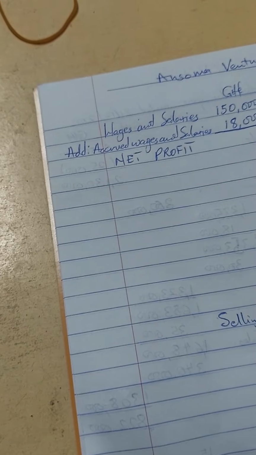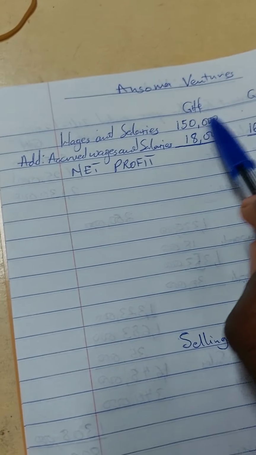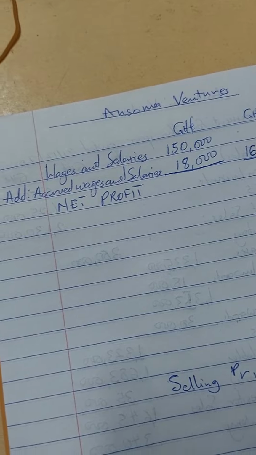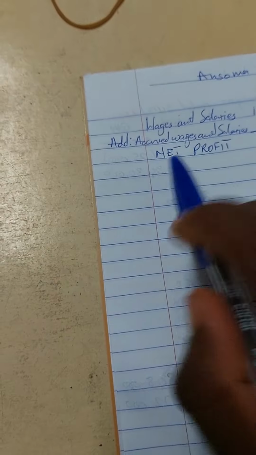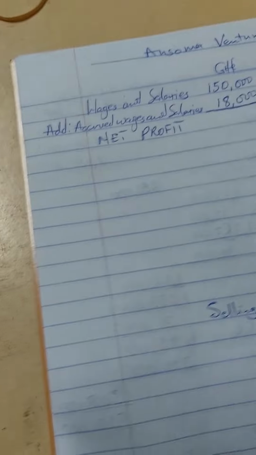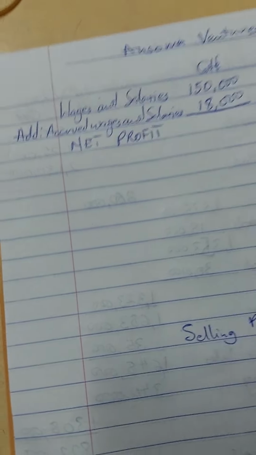You paid part. The ones you paid is what you have written as wages and salaries. So the ones you've not been able to pay, they call it accrued wages and salaries or outstanding wages and salaries. Sometimes they say wages and salaries outstanding or wages and salaries accrued. They are all the same thing.